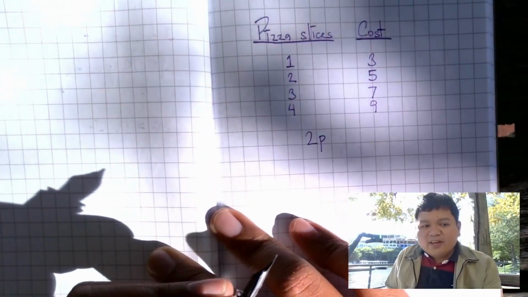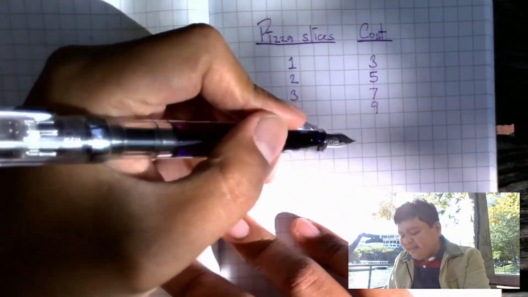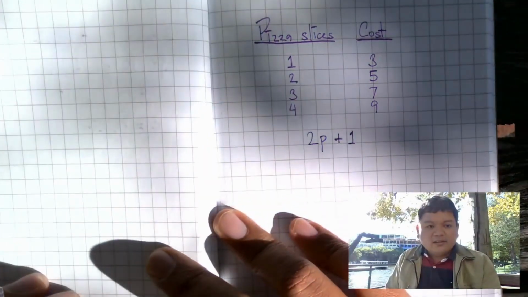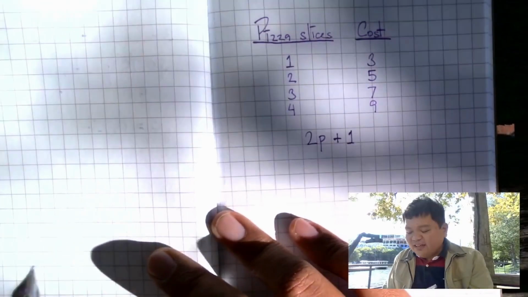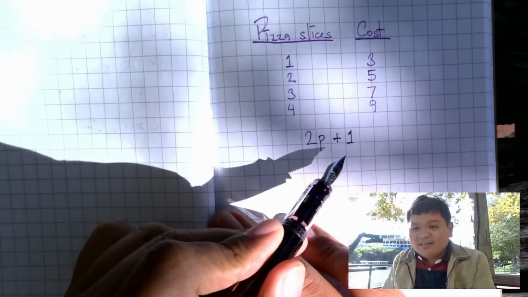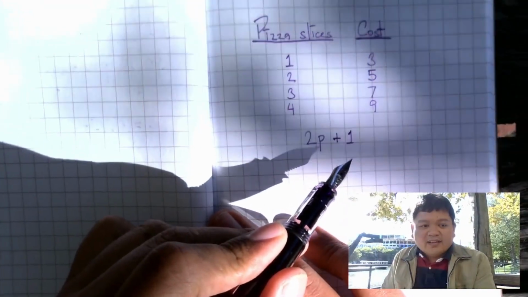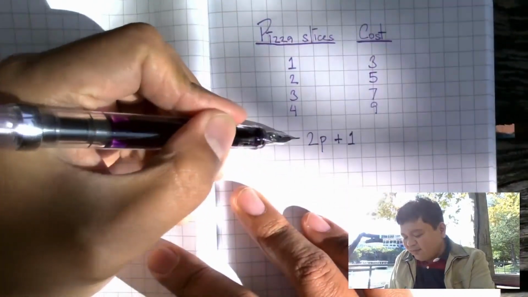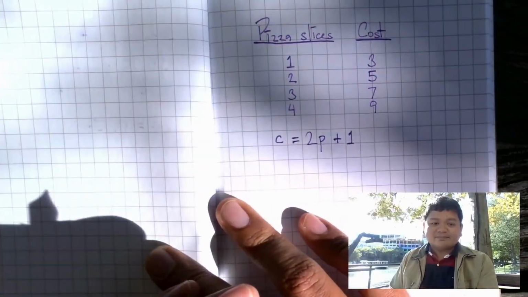That means that the equation should be something like 2P plus 1. 2 because each slice of pizza is worth $2, and plus 1 for the box. The equation turns out to be C equals 2P plus 1.